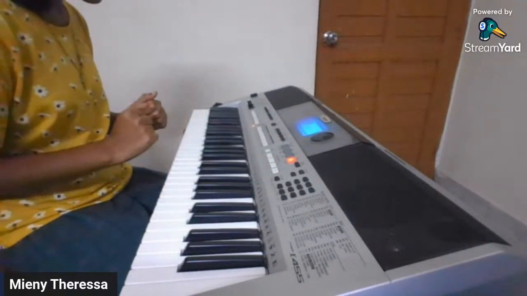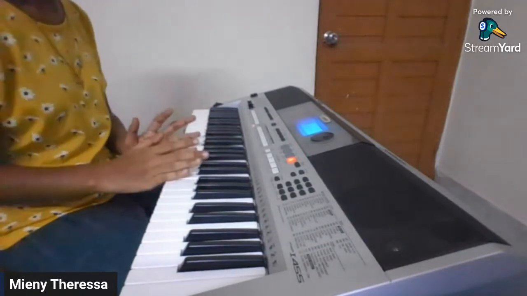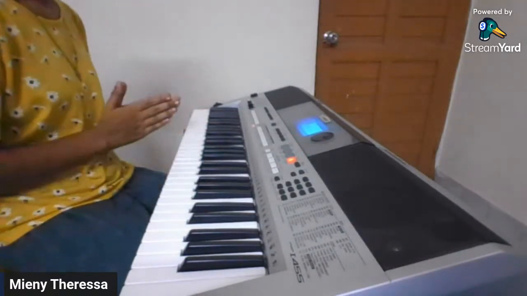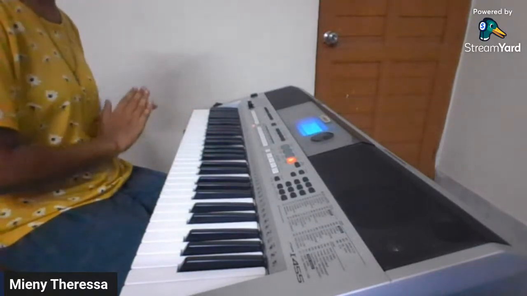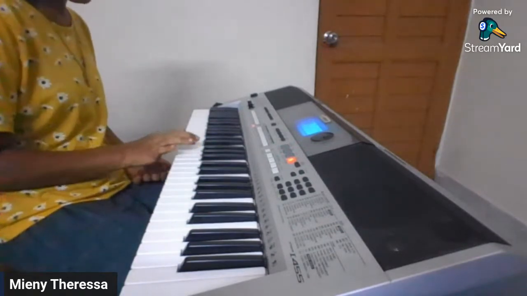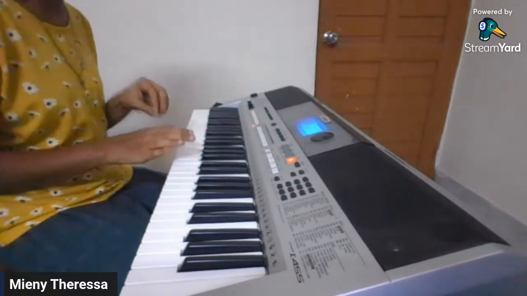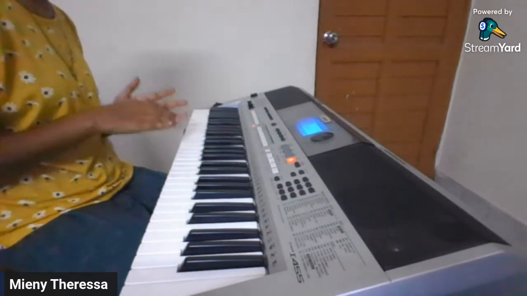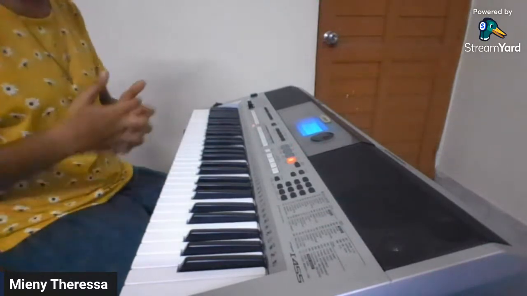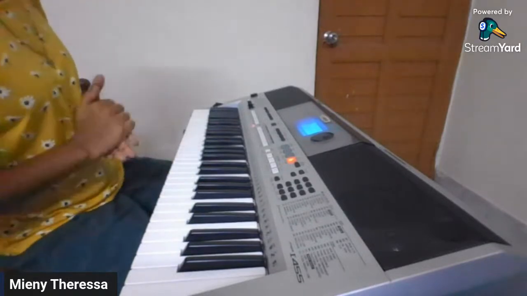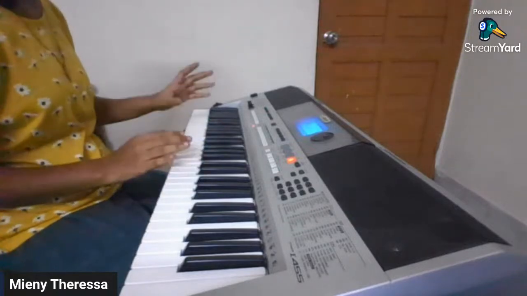So there are two different types of scales. One is major scale and the other is minor scale. So every key has a major scale and every key also has a minor scale. So C, D, E, F, G, A, B, C. This is the C major scale. Just like that, C also has a minor scale. And if we go deep into this, we'll learn about those scales. It's a little complicated. And after learning the right hand stuff, we'll learn the left hand stuff.